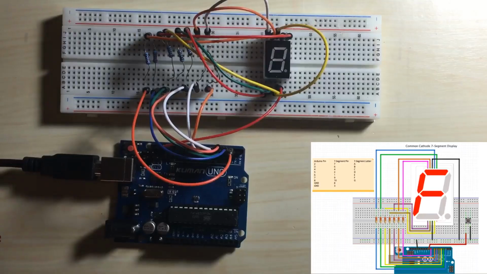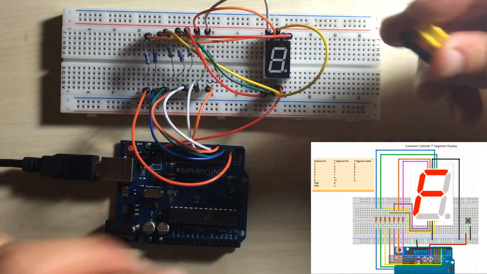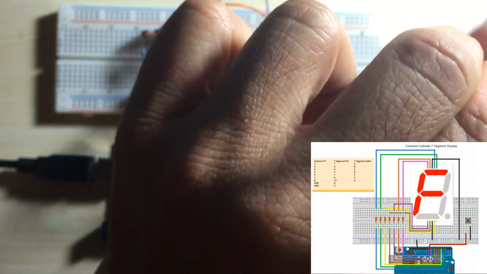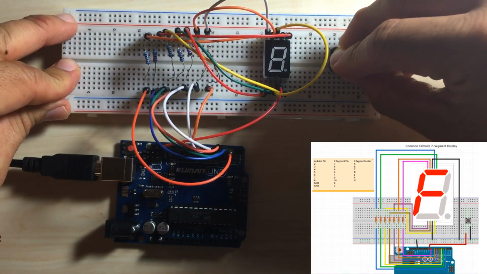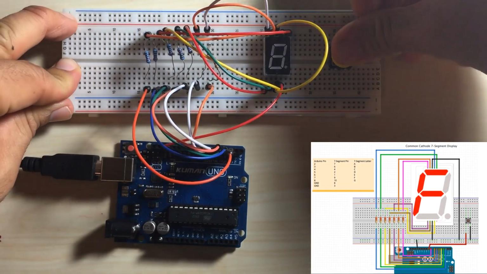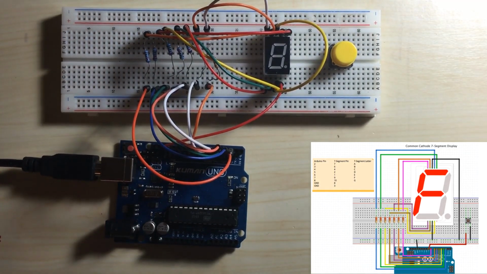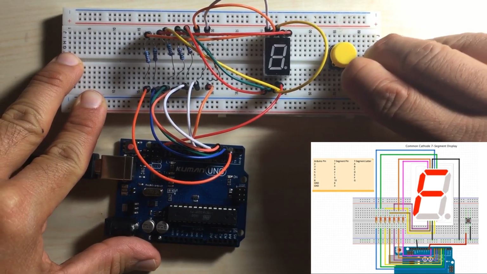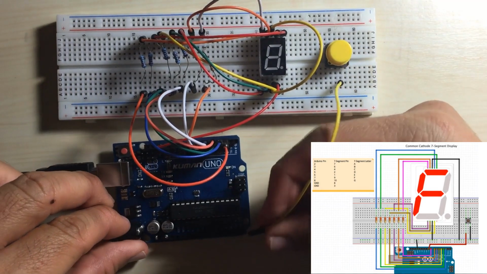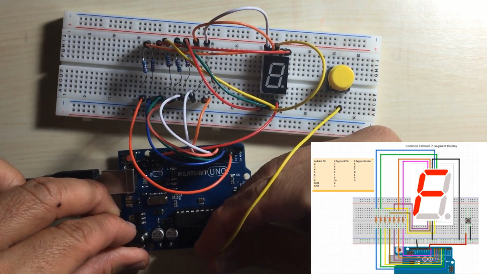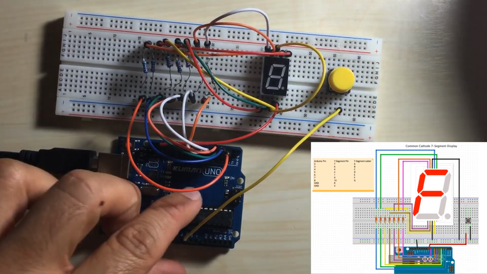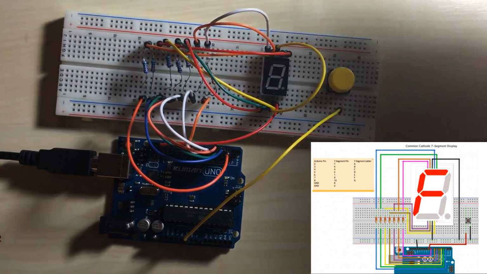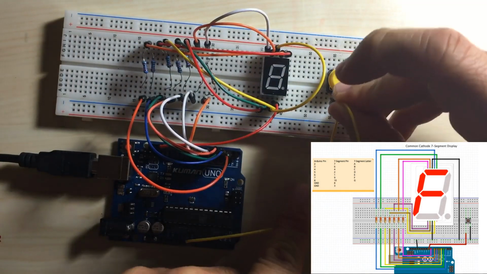Alright, so now I'm going to make a slight wiring change to incorporate our push-button switch. So I'm going to put that switch in the circuit. This is for our dice. Alright, one end of the switch goes to ground. We'll use ground on this side of the Arduino. And the other end of the switch goes to pin 9 on your Arduino. So I'll make that connection.